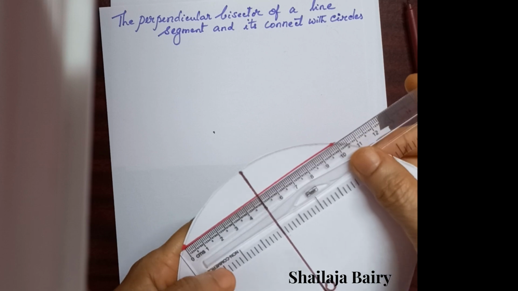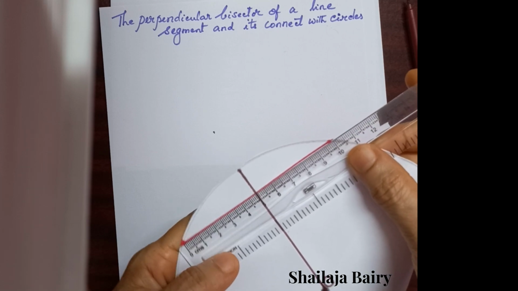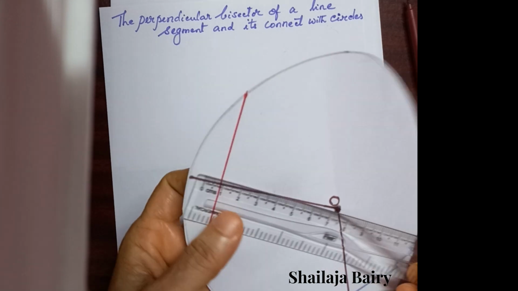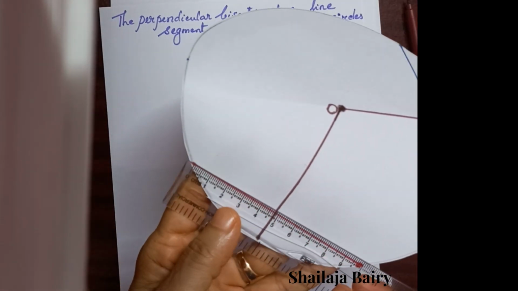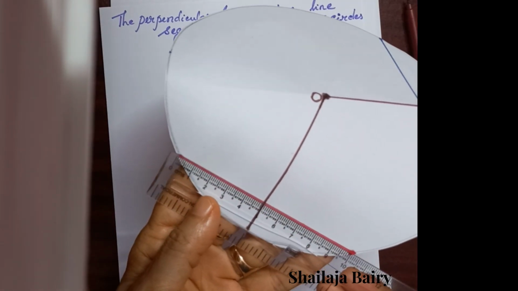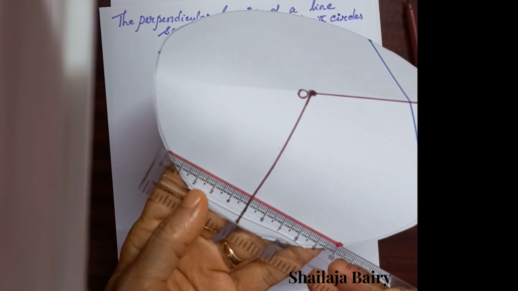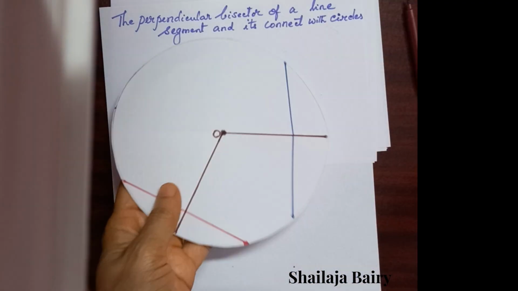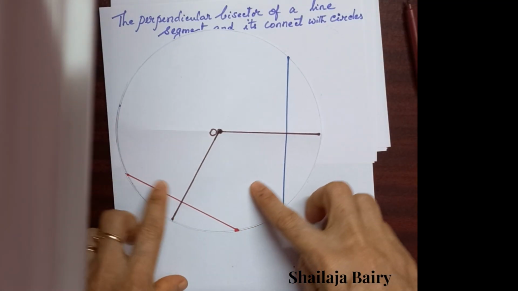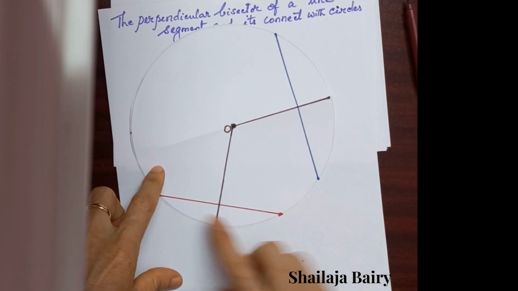We can observe the bisector of this 10 centimeter chord passes through the midpoint, which is at 5. The midpoint is at 5 and it is also perpendicular to the chord.